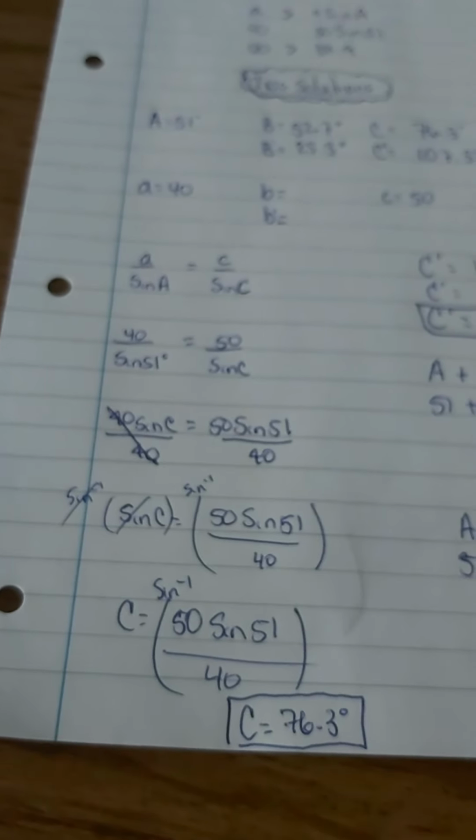How are we going to solve that? By using the law of sine.